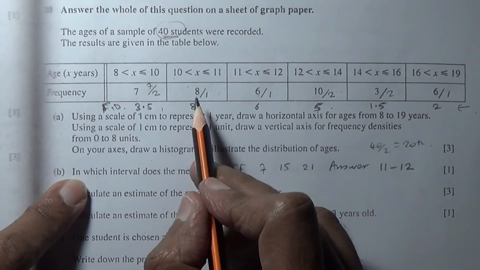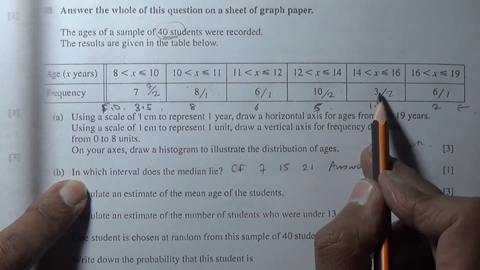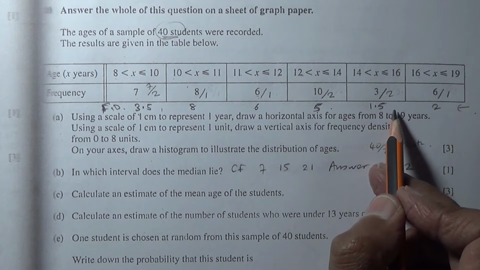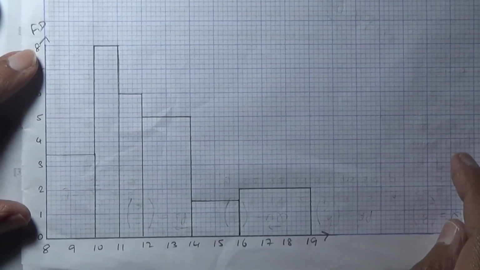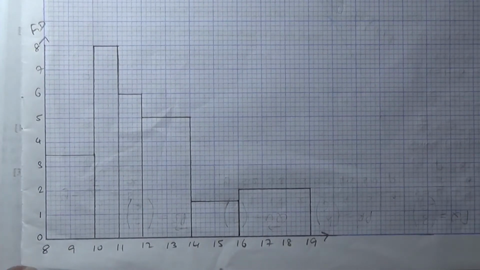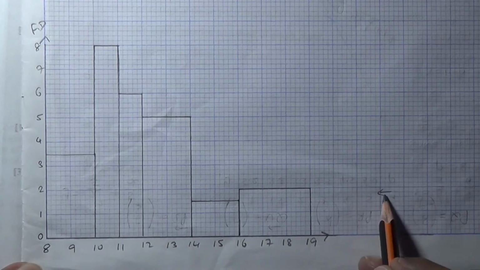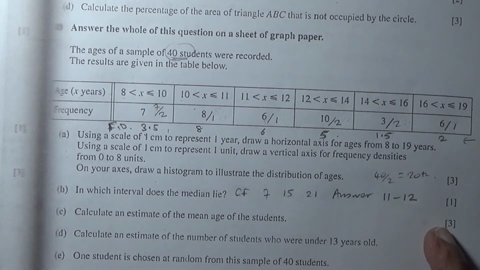And of course, 8 over 1 is 8, 6 over 1 is 6, 10 over 2 is 5, 3 over 2 is 1.5, and so on. And the histogram is looking like this after we've drawn it. Here we go. That's what we come up with: frequency densities and the intervals. Alright, so this would be your answer in the exams. And of course now we need to move on to the other part.